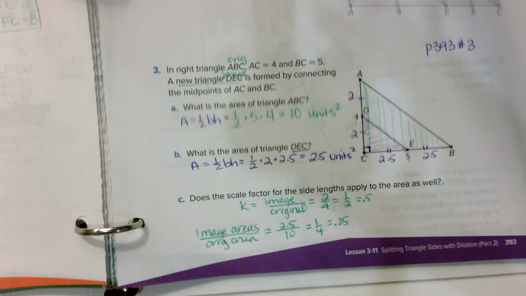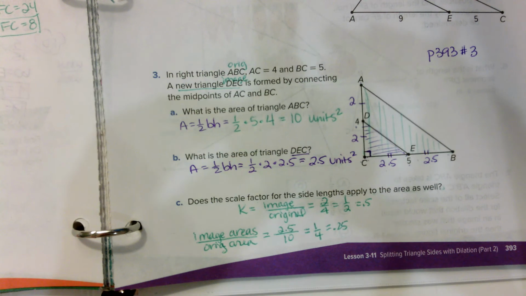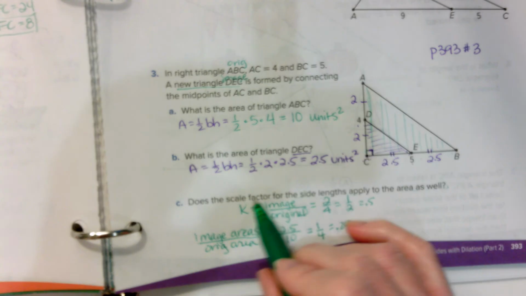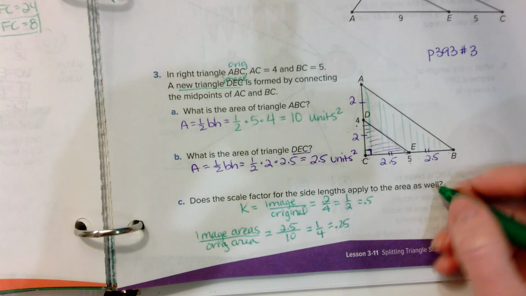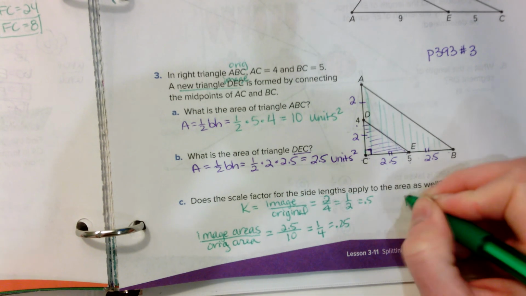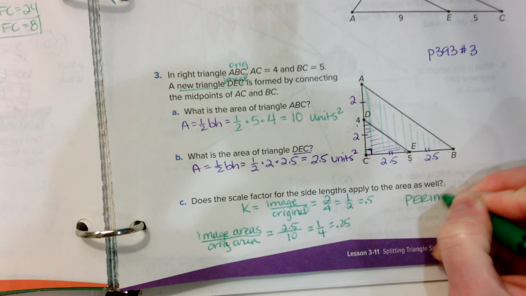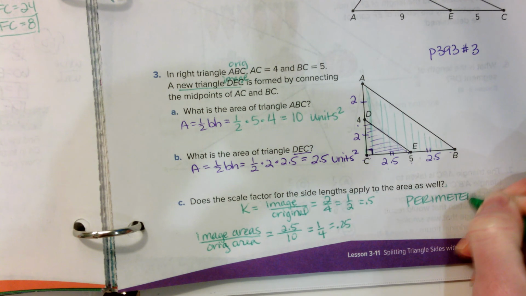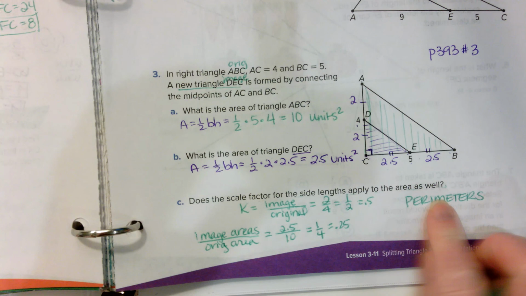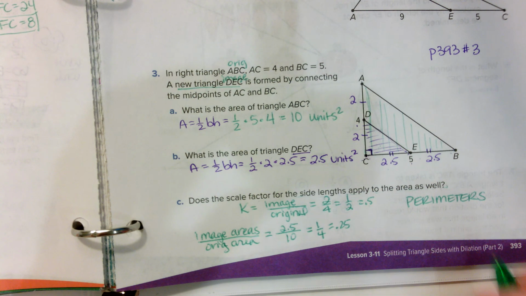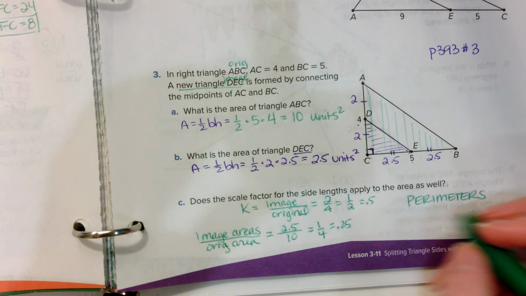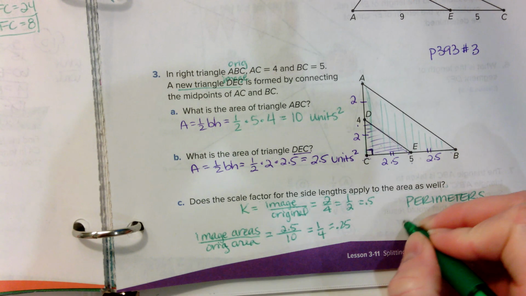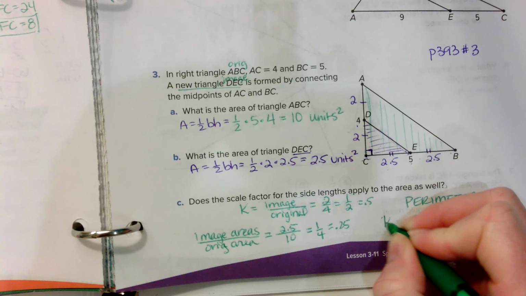I want to mention something that's going to come up in a later unit. The scale factor is the ratio of my perimeters. My perimeters, the distance around my triangle and my sides, follow the scale factor. The scale factor for area is actually K squared.